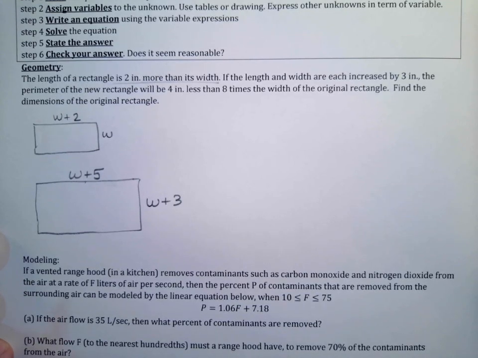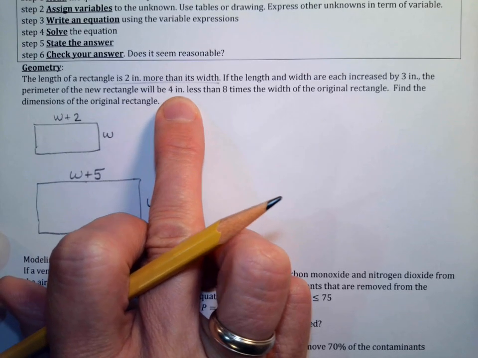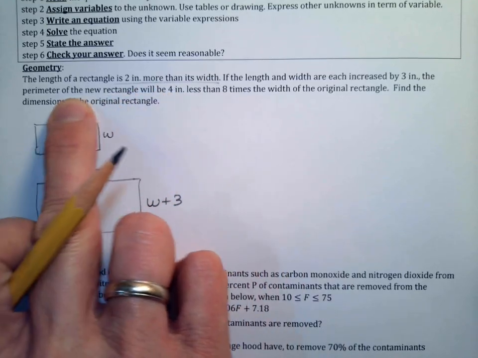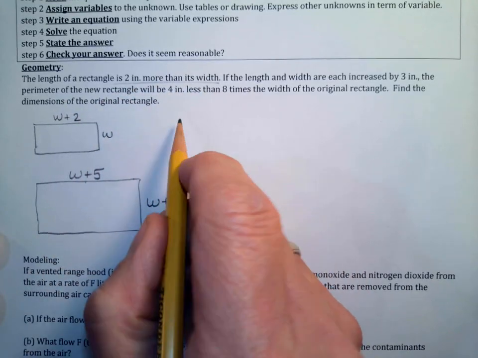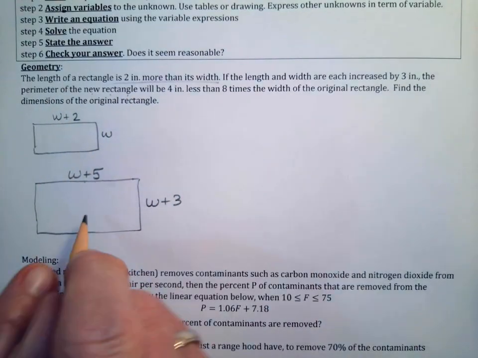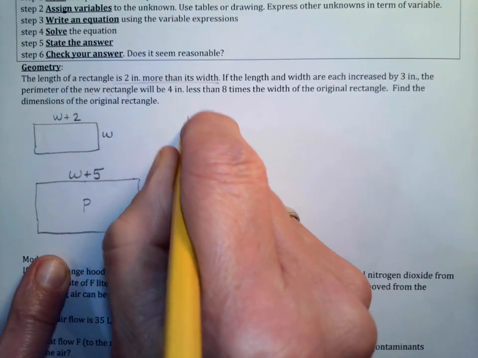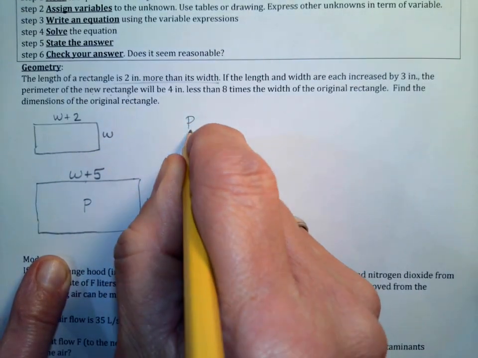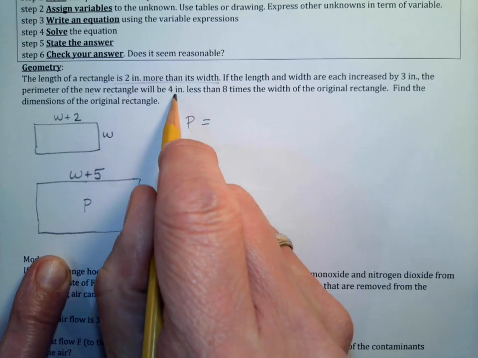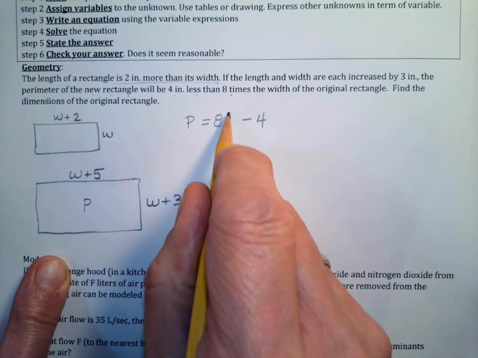Now, the perimeter of the new rectangle will be 4 inches less than 8 times the width of the original. So let's think about that. The perimeter, try to write an expression or an equation. The perimeter of the new rectangle, that's talking about this one here. That's the distance all the way around. So the perimeter of the larger rectangle is equal to 4 less than 8 times something.